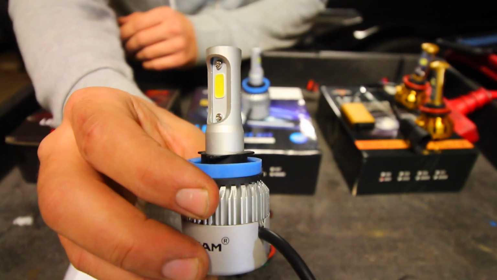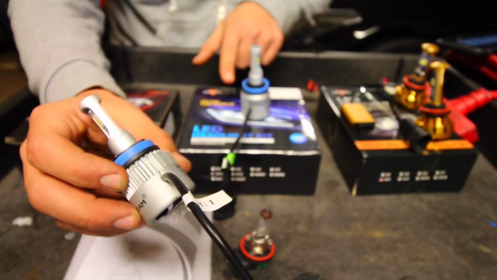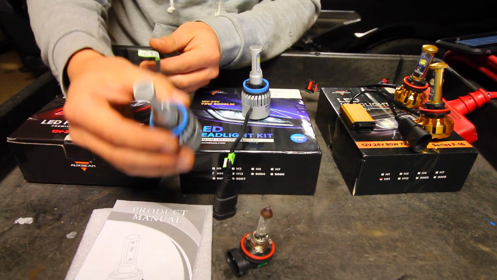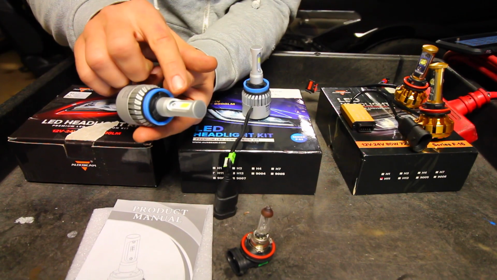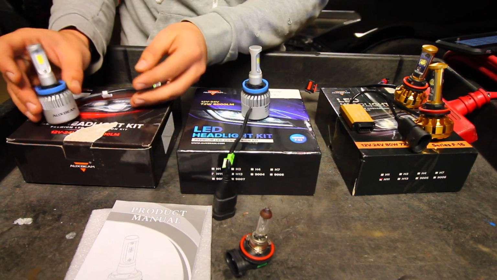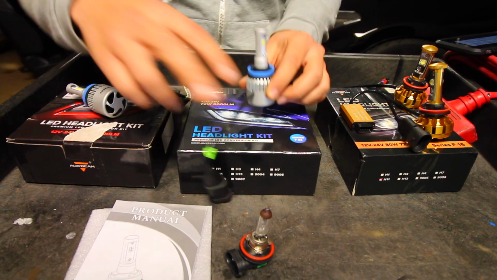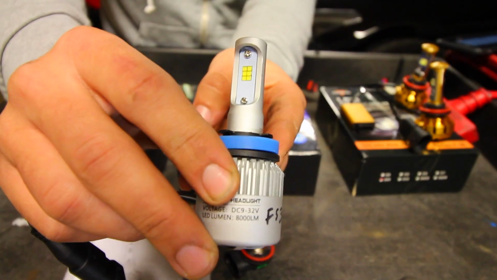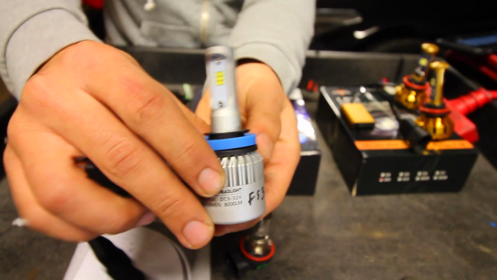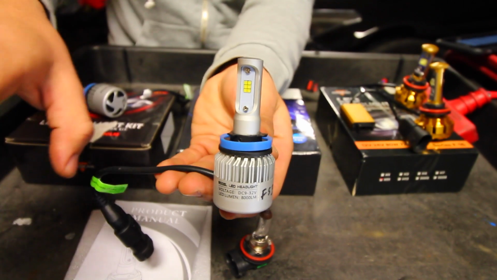Now this style housing is the exact same thing as the other one I showed you, and the light output is gonna be more or less the same, however, it might be slightly different. The only difference is the style of LEDs that they're running. So this right here is very similar to the FS3. So you can see that this also has an 8,000 lumen rating. So both headlights are gonna supply 8,000 lumens of light out onto the road.